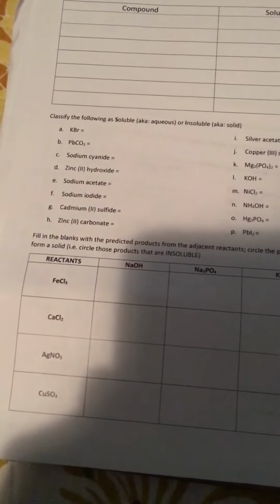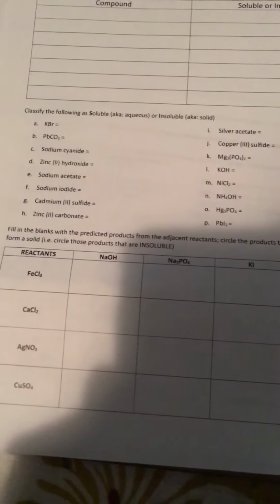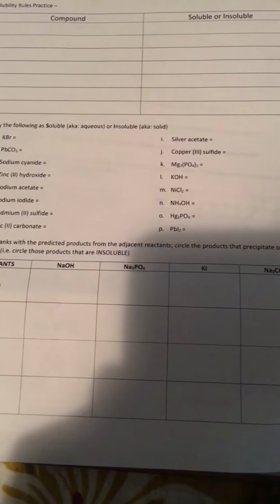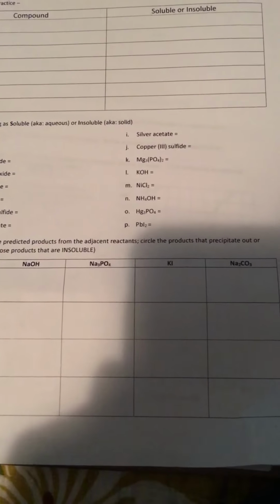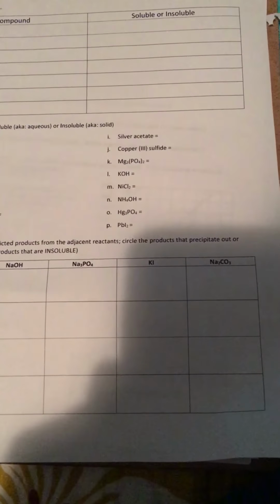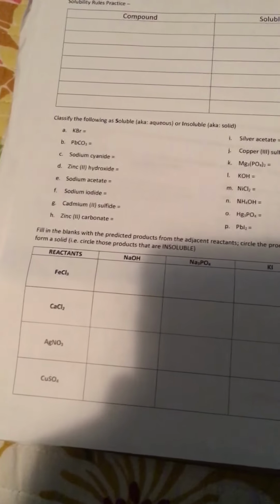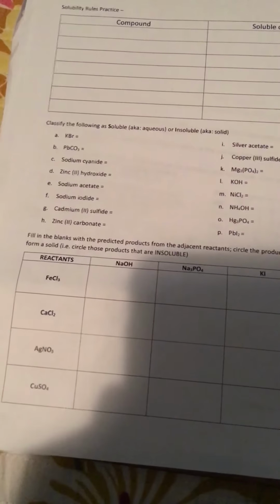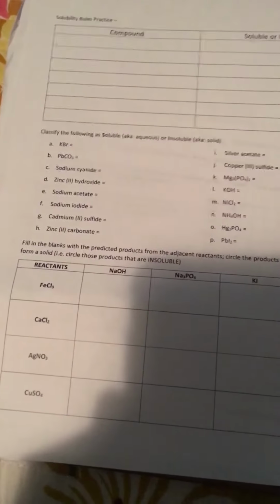And so what this is asking us to do, it says fill in the blanks with the predicted products from the adjacent reactants. Circle the products that precipitate out or form a solid, or the ones that are insoluble.